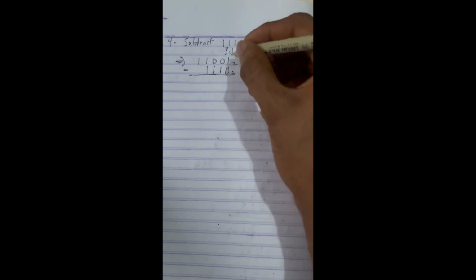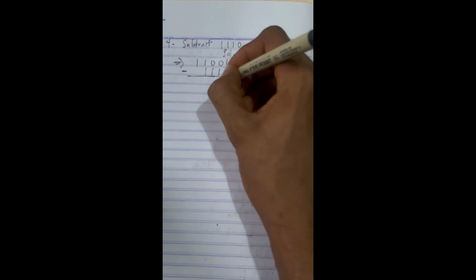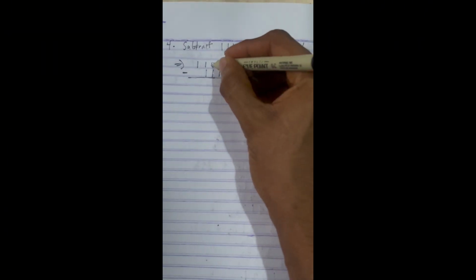So now let's subtract. 1 minus 0 is what? 1. Is that clear? So when we say 0 minus 1, is it possible? It's not possible, right? So what do you do? You run to the next neighbor to go and borrow 1. Now, the next neighbor is 0. You can't borrow from 0, that's nothing. The next number is what? 1. You borrow from this one.